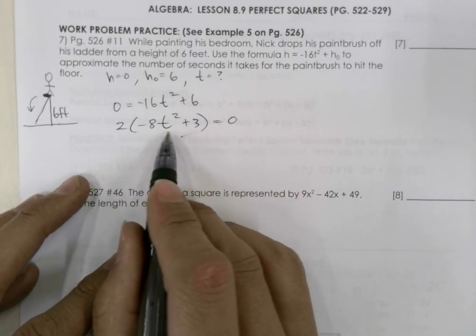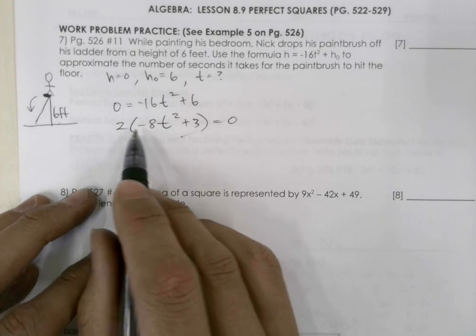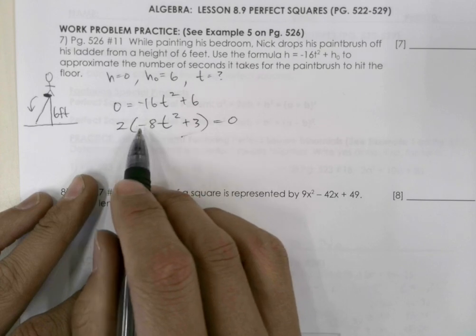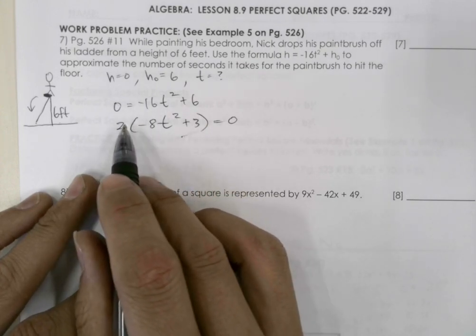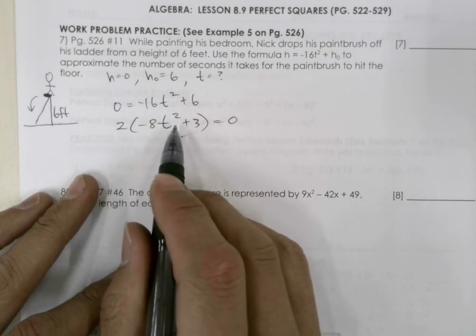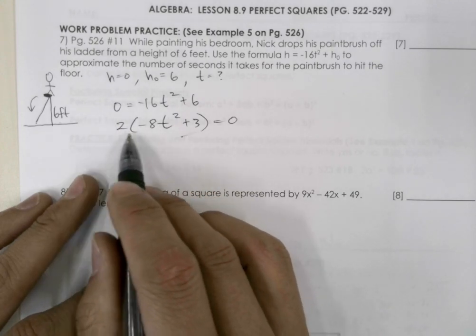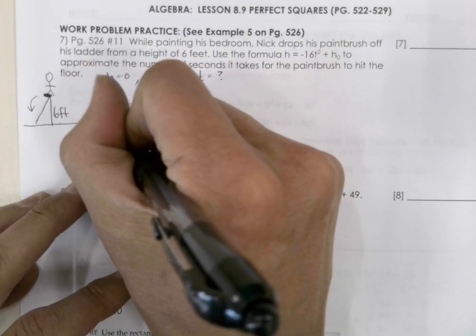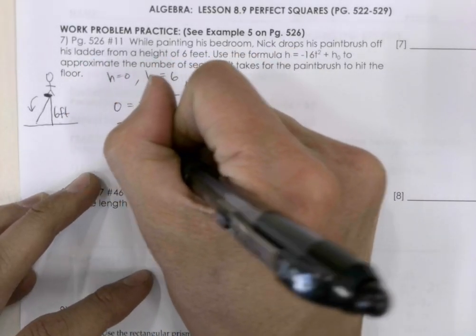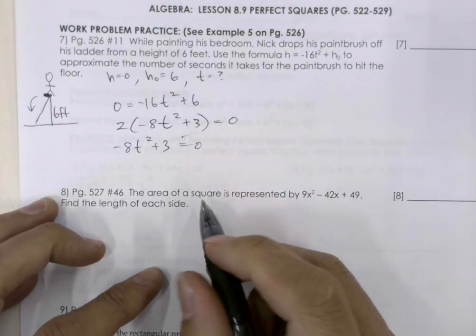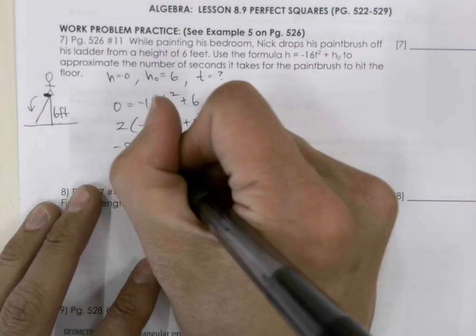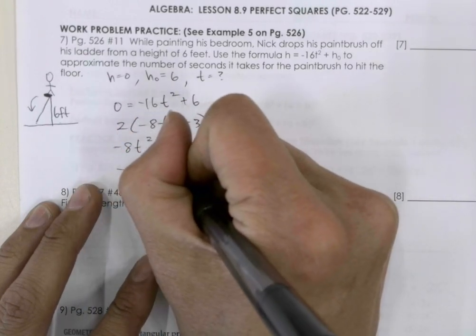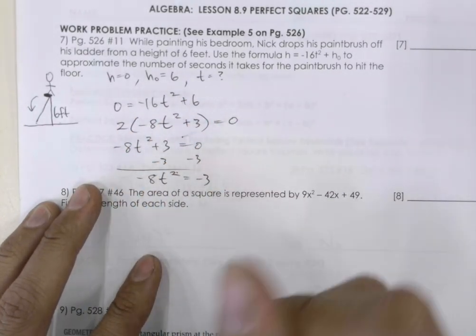So if this 2 times this factor is equal to 0, then that means this factor is equal to 0. A times B is equal to 0 means either A or B is equal to 0. A is equal to 2, so B is equal to 0. Let's set that equal to 0: negative 8t squared plus 3 is equal to 0. Now we're going to solve for t by subtracting 3 on both sides of the equal sign. We'll be left with negative 8t squared is equal to negative 3.